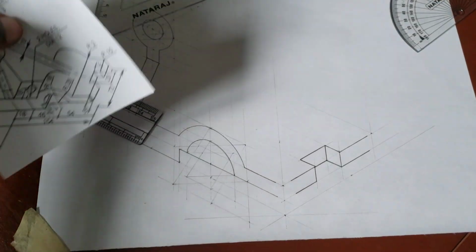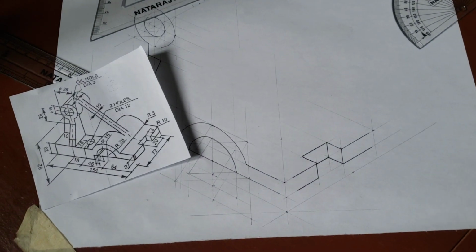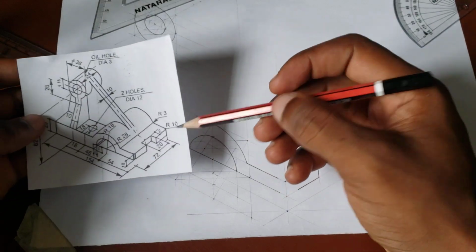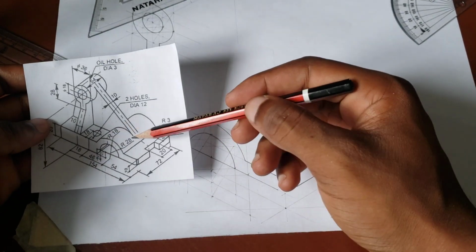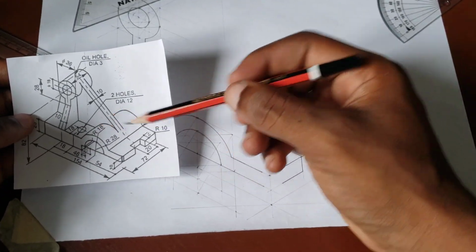Okay. I can come back to this point here, so as I can draw this shape here.